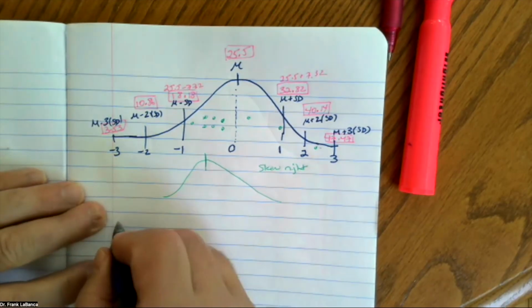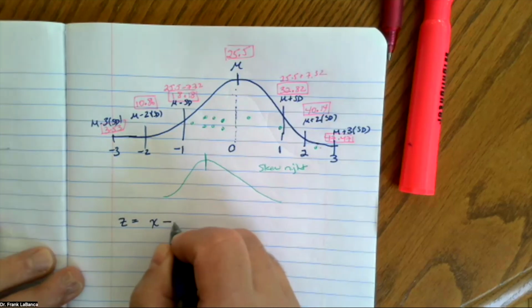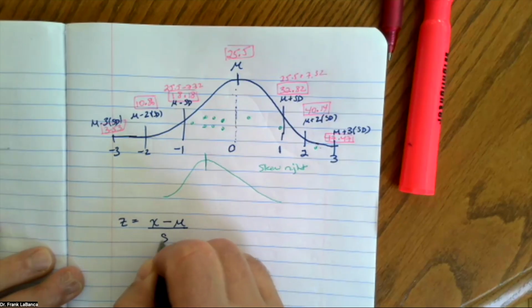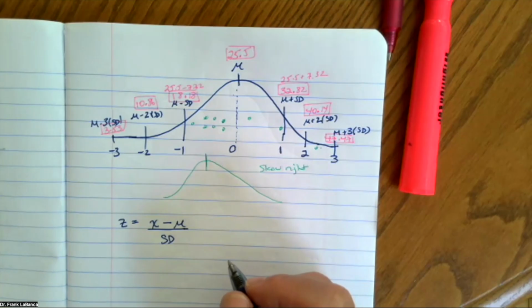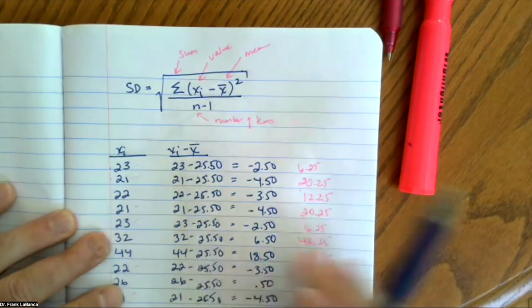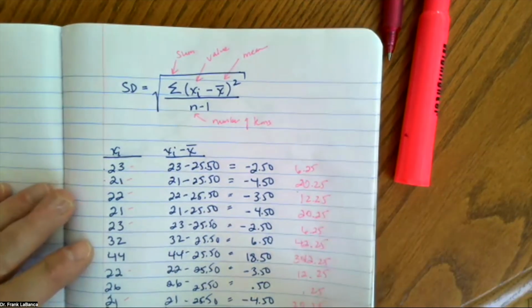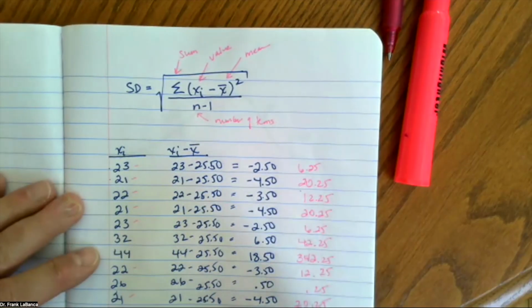So the z-score formula is z equals the initial value minus the mean divided by the standard deviation. Now, if you recall from the last set of calculations we made, that was the chi-initial minus the chi-bar, or the mean. It's the same thing. So these are the values we're going to start with. Just going to skip a step instead of writing them all down. We've already done it once.